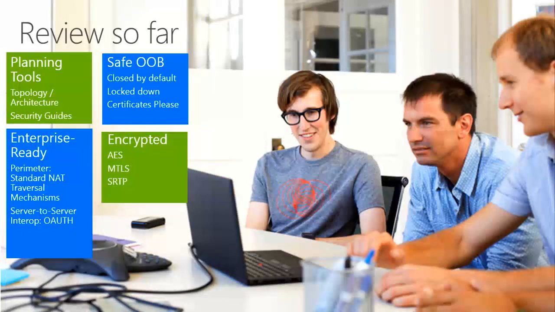We can throw everything out in the open, but is that necessarily what you want to do? This is why we designed Lync this way, to be secure out of the box. Enterprise ready. We're using known standards like ICE, STUN, and TURN. We're not using some other methodologies to traverse the firewall, which may masquerade and look like a virus. And if any of you would like to talk about that offline, I'd love to have that conversation.